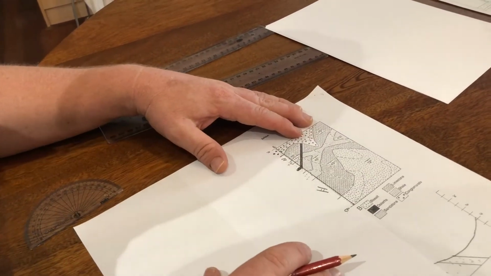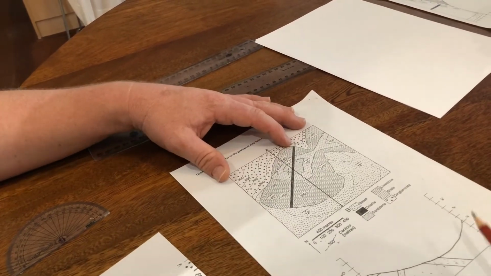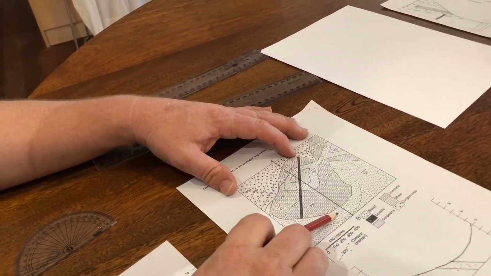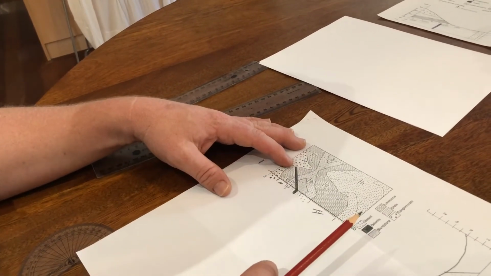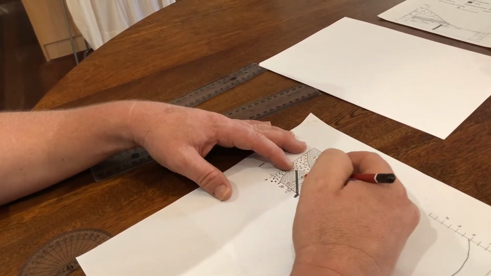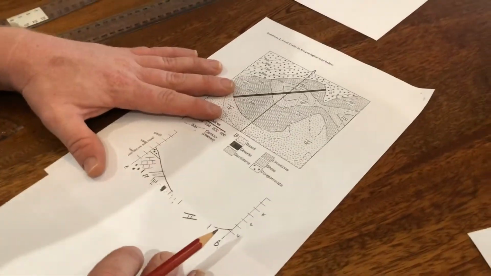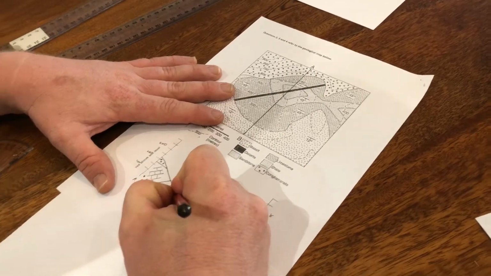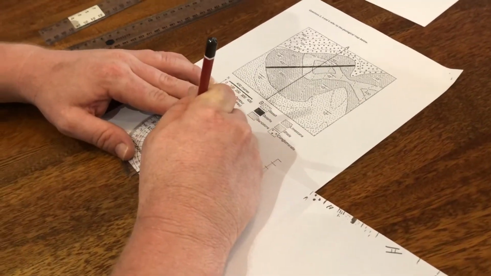Okay, so let's now look at these last two rocks, and that's the basalt and the dike. We'll do the dike first. So the dike sits right there in the middle. I think we've already marked it. Let's draw it in. Alright, we'll draw a straight line.